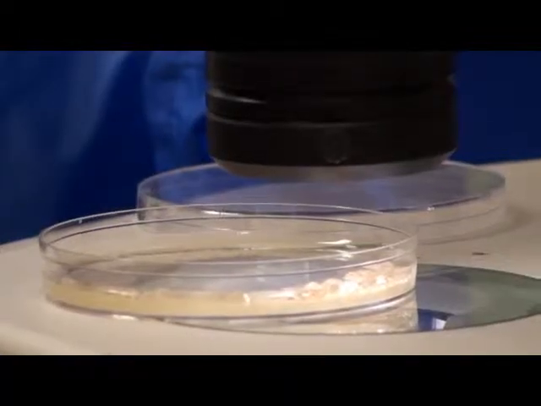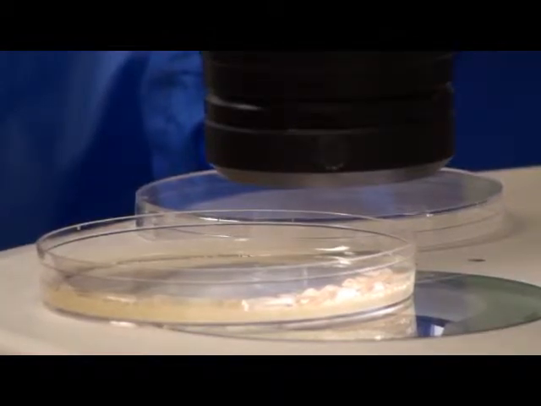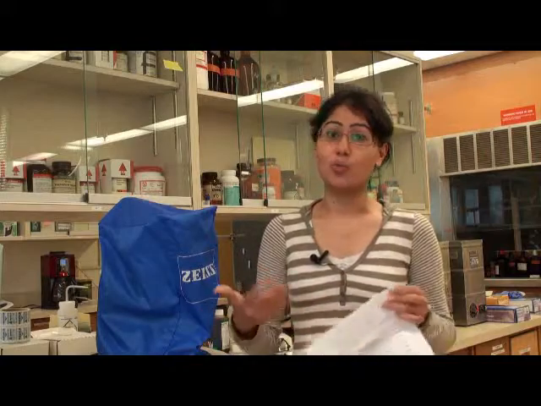The goal of our research now is that we want to find a treatment for Aspergillus fumigatus. So by weakening the cell wall, we hope that we can actually cause enough damage to the fungus that it won't be able to grow within humans.